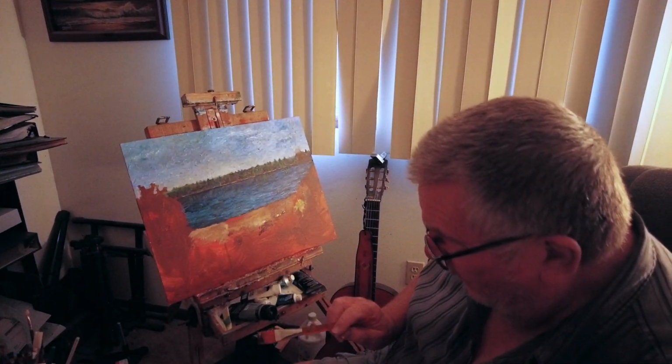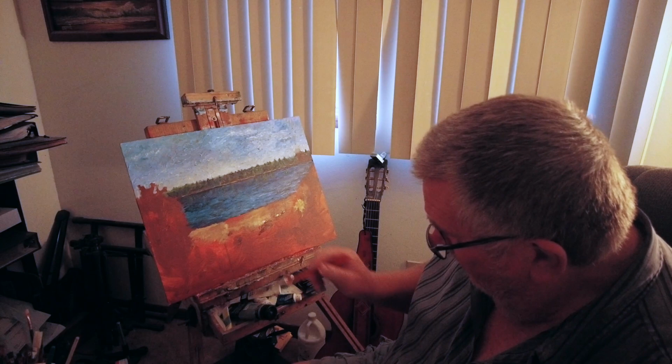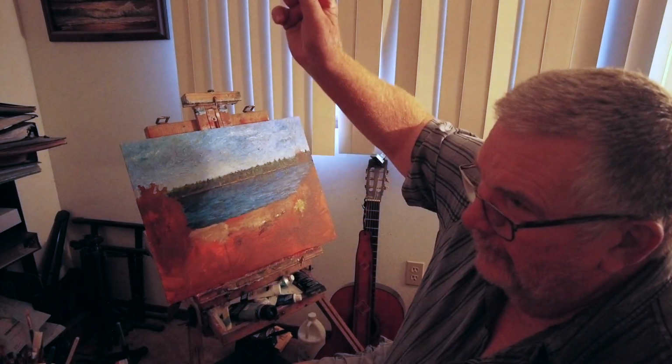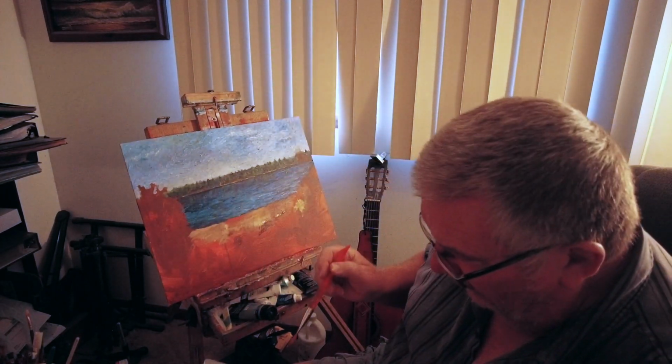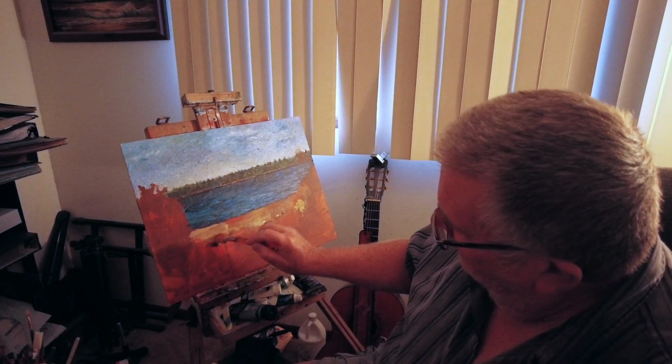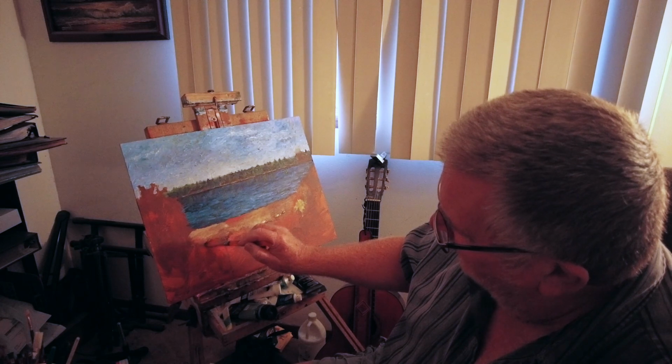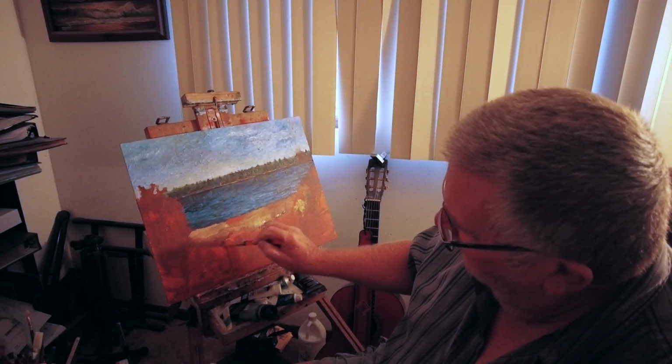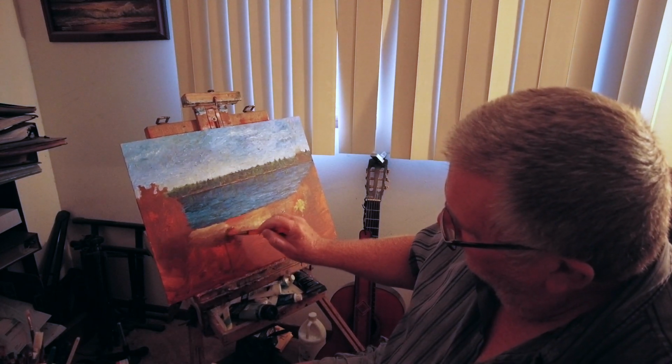To decide which way we want the light to be coming from, we remember in the photograph the sun was bright straight above. But sometimes it's nice to have the effect of the light coming from the side. So I might change the direction of the light.